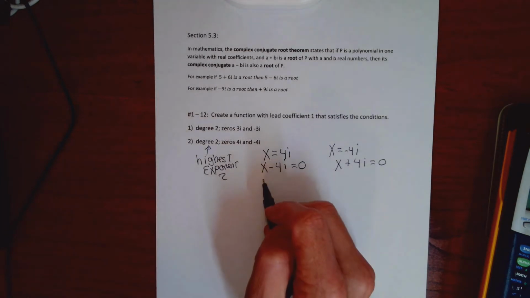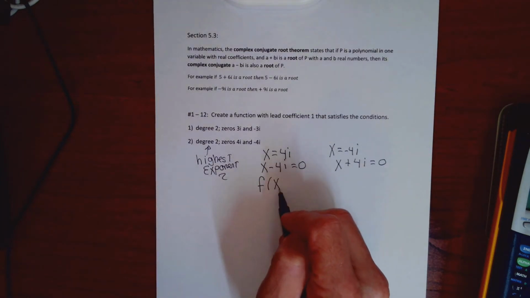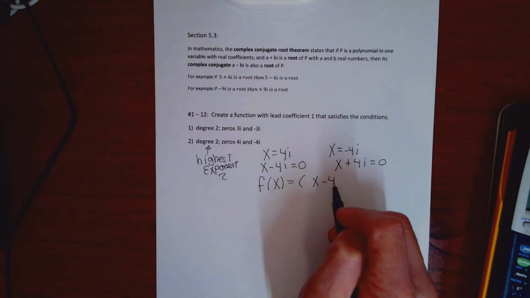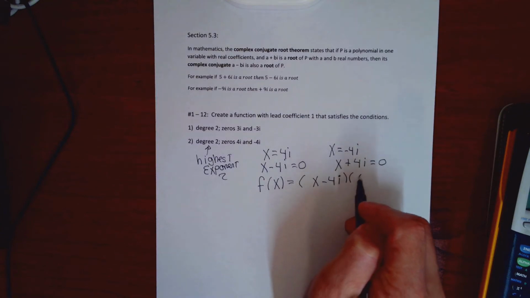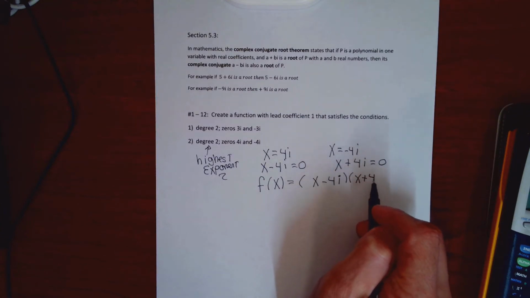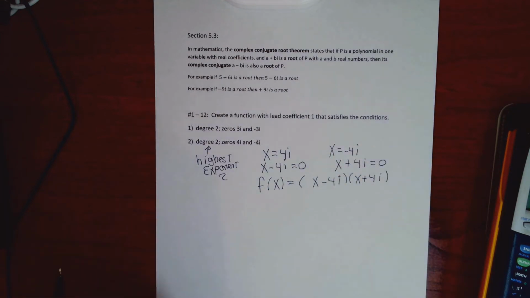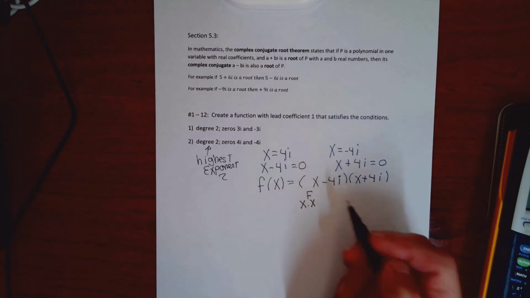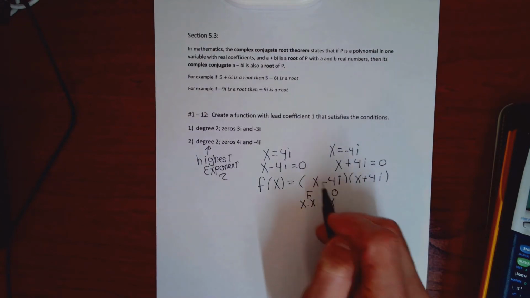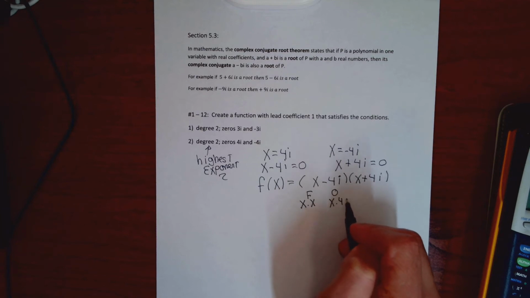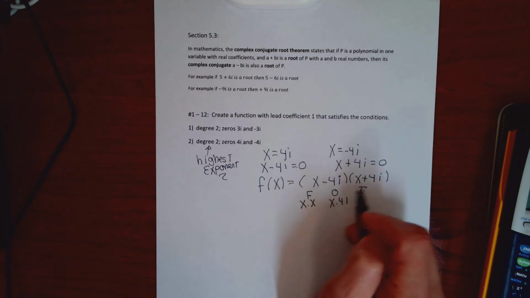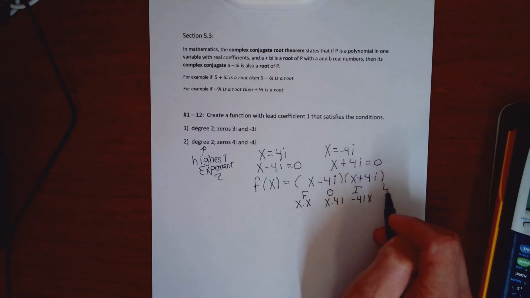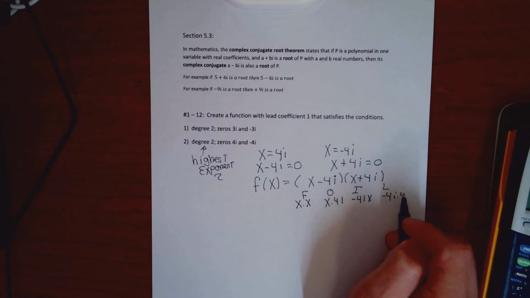The polynomial, or the function that I'm going to need, is going to be found by multiplying x minus 4i times x plus 4i. I'm just going to FOIL these out and combine like terms. My firsts are x times x. My outers are x times 4i. My inners are minus 4i times x. And my lasts are minus 4i times positive 4i.